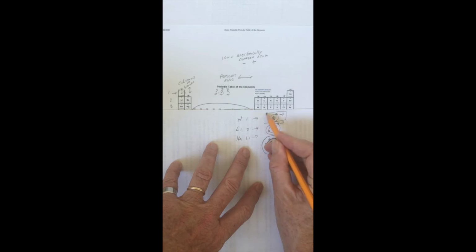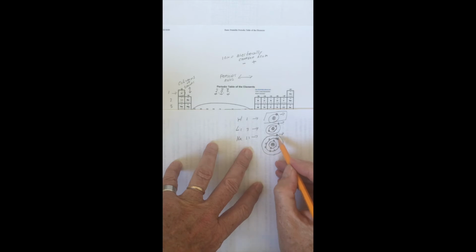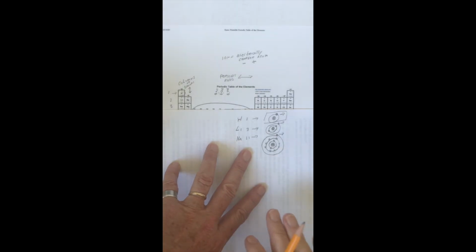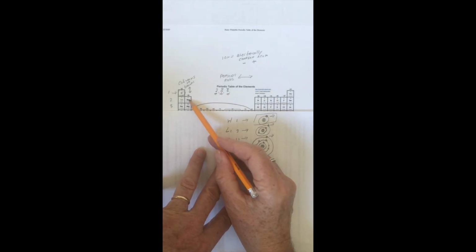Of course, there's always exceptions. But if lithium gave away that one electron, it would have a full outer shell of 2 electrons. If sodium gave away that one electron, it would have a full second level of 8 electrons. 1, 2, 3, 4, 5, 6, 7, 8.